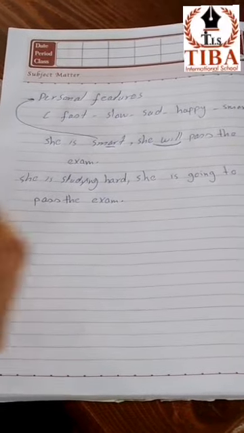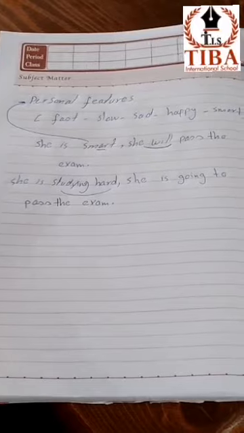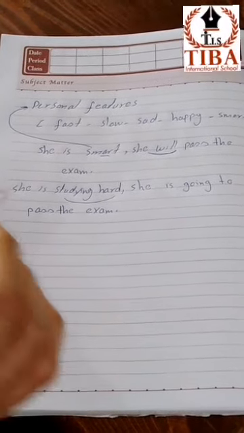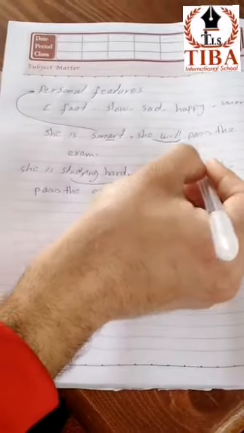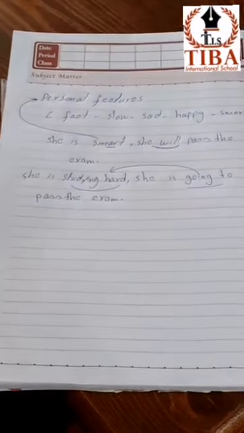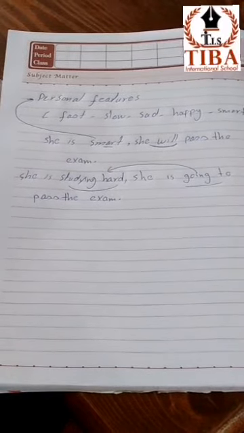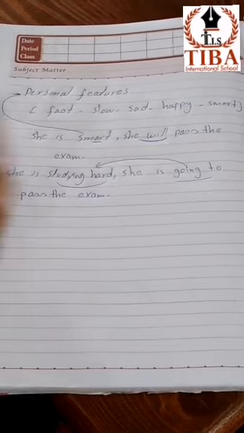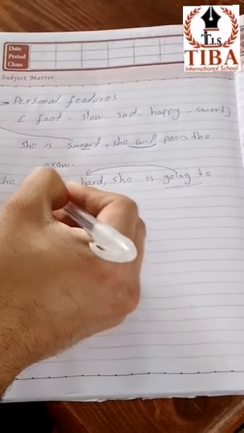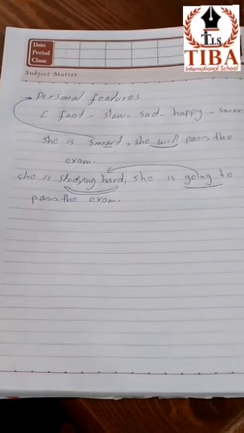On the other hand, she's studying hard. She's going to pass the exam. Here I predict that she's going to pass the exam because I have an evidence, which is studying hard. So for one more time, personal features are not evidences. We have to use an evidence in order to use going to for the future form.